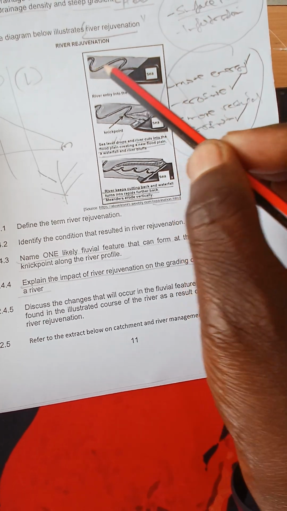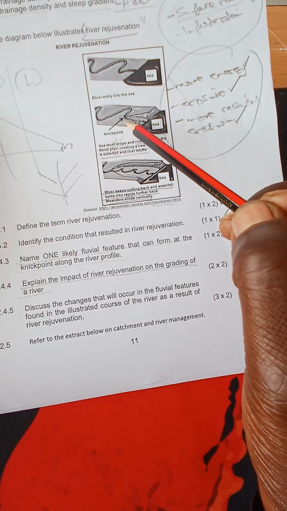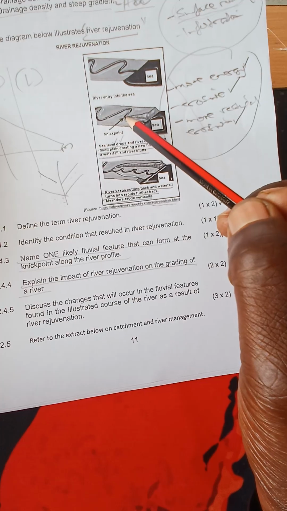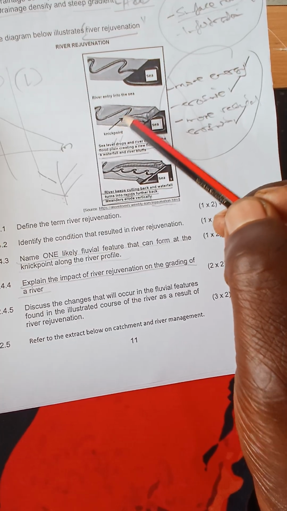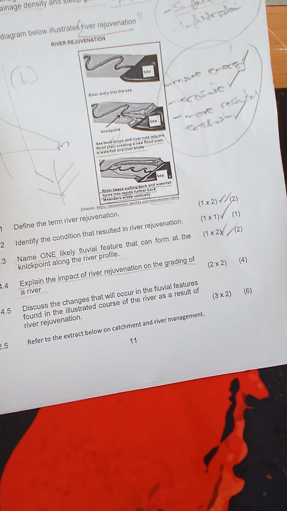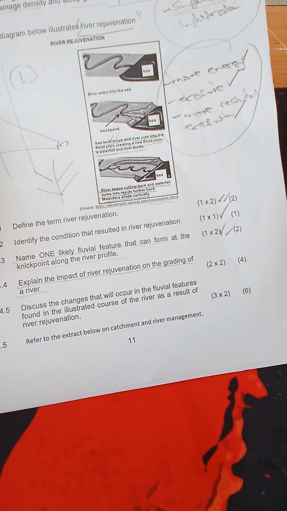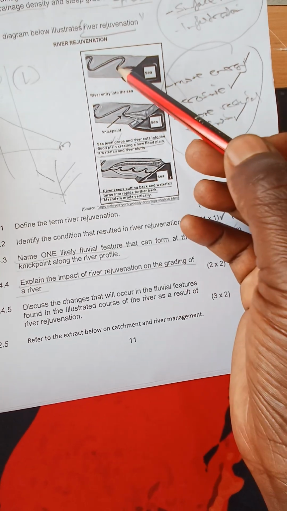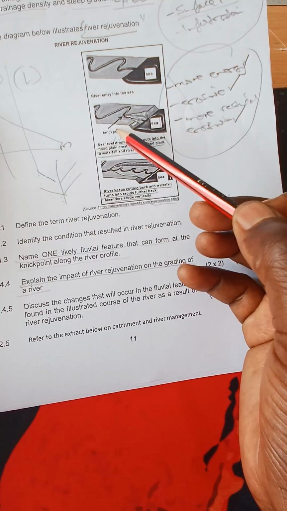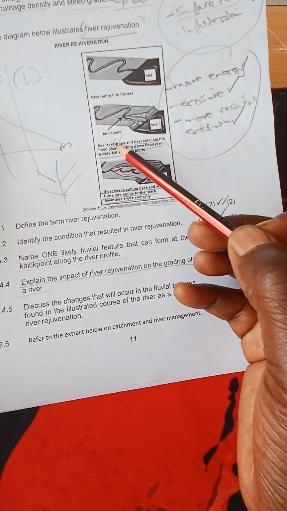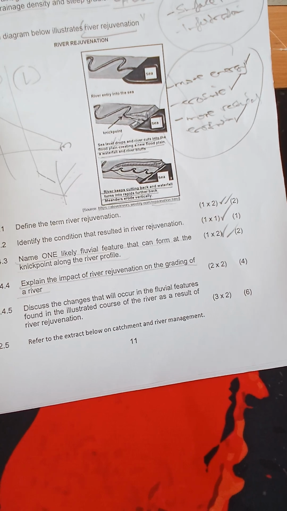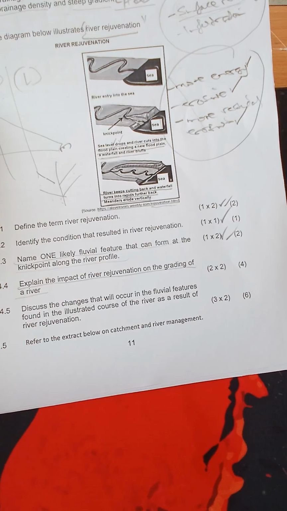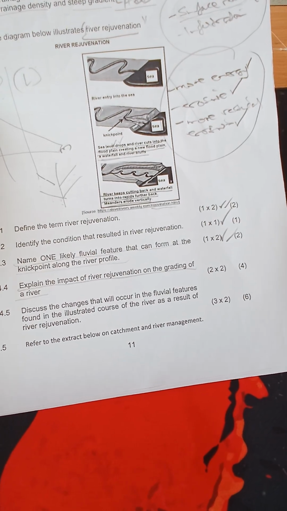So the river has been like this for a moment, and now there's been a drop in sea level, which means it becomes ungraded. Because the river has been rejuvenated, we have got a nick point and obstructions along the channel. All along here we don't have a nick point, but because of river rejuvenation we now have one because of a drop in sea level. There are obstructions along the river profile, which makes it ungraded. The river is now energized and there's more vertical erosion taking place.